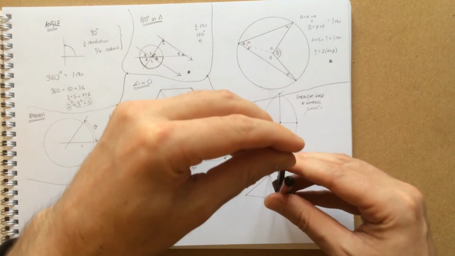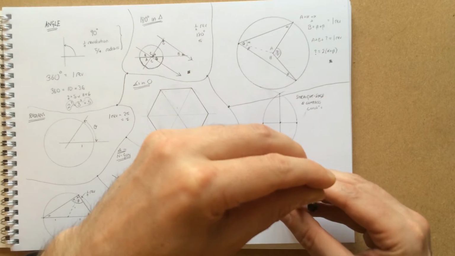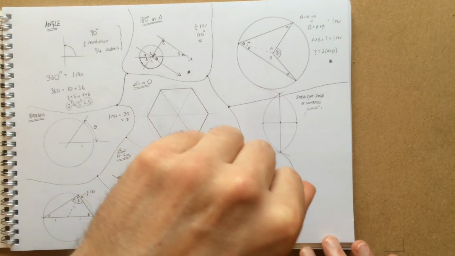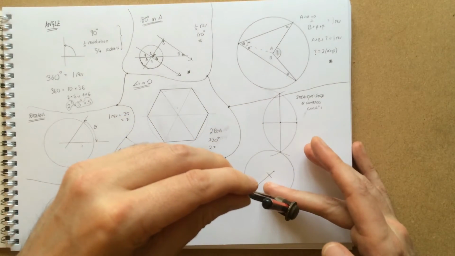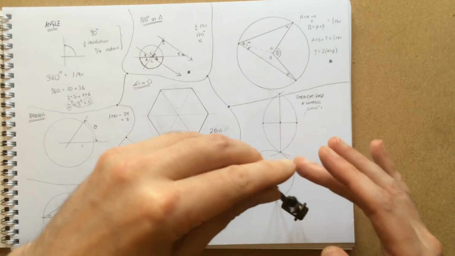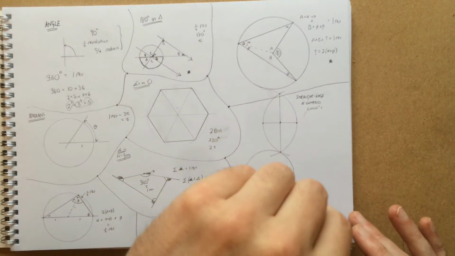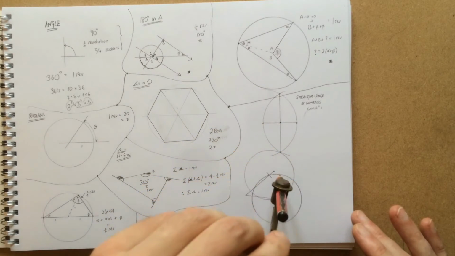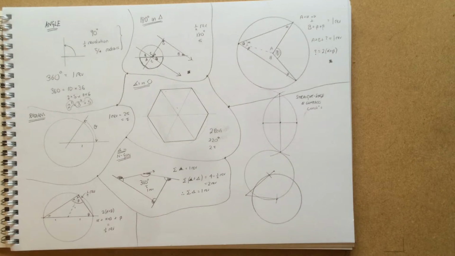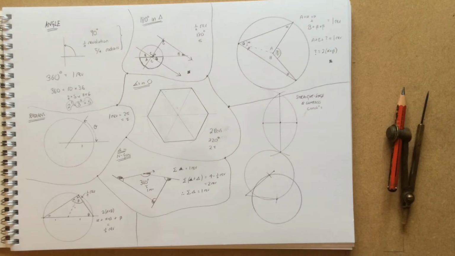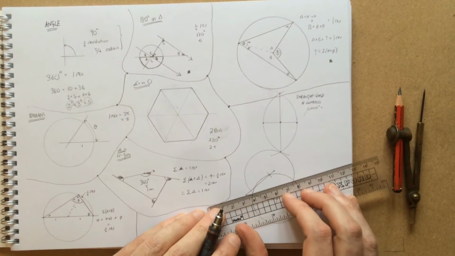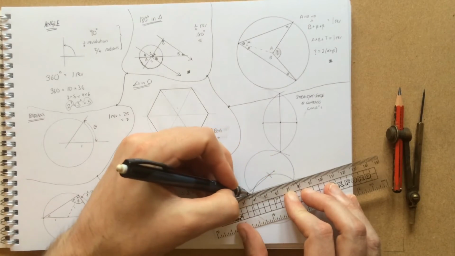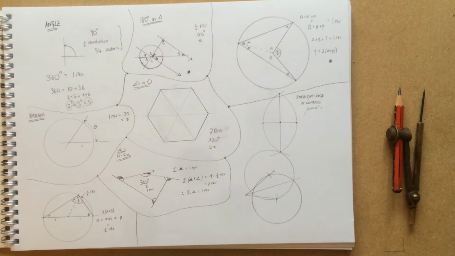So let's now set my compass to that gauge and draw a couple of circles. And it looks as though that's going to be halving the angle.